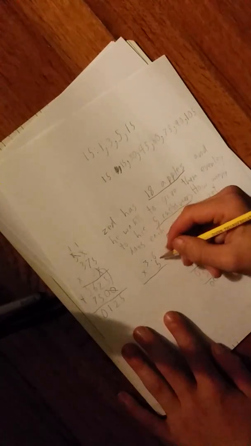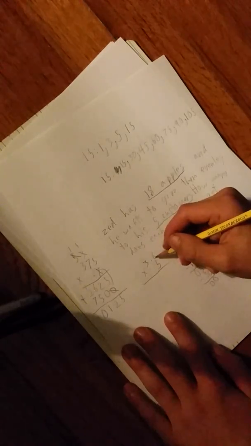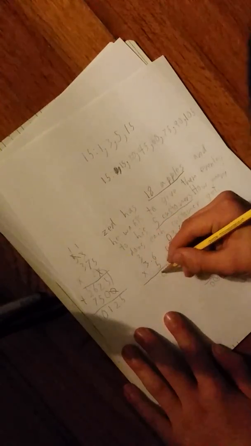See? Now that means 3.6. Each person gets 3.6. And to check your answer, you do 3.6 times 5. So see. And then 5 times 6, 30. 5 times 3, 15. 16, 17, 18. Bring over the decimal. 18.0. So see, we got it right.